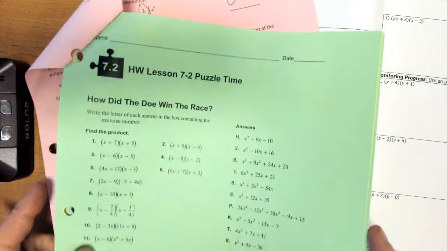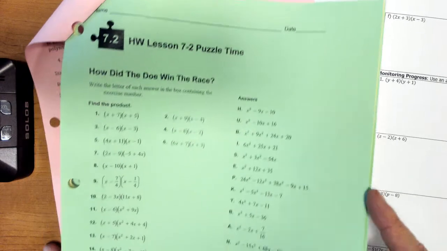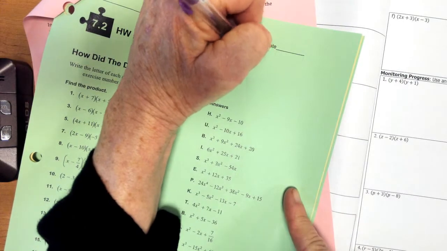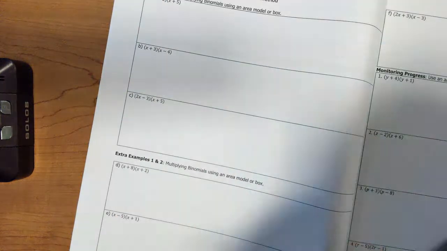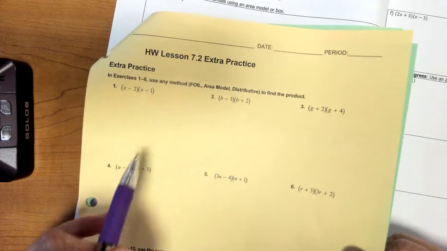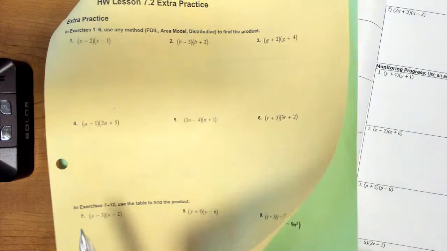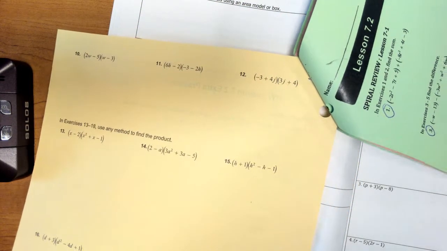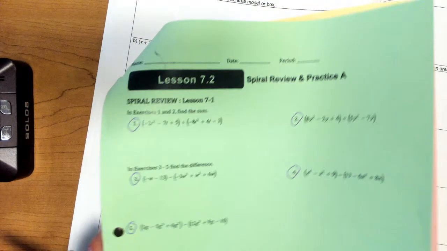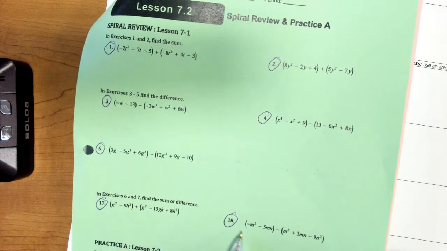So today during class, I had everybody pull this out, and I said, see this green sheet, this 7-2 lesson puzzle time. If you don't want to do this, you don't have to. It's optional. So I'm going to write optional on here. And then the only other thing that we covered today, and I'm sorry that you missed class, is how to multiply binomials. So I suggested that all of these problems get done as part of homework, as well as this back page. And then I had indicated the other day that you should have done 1, 2, 3, 4, 5, 17, and 18.